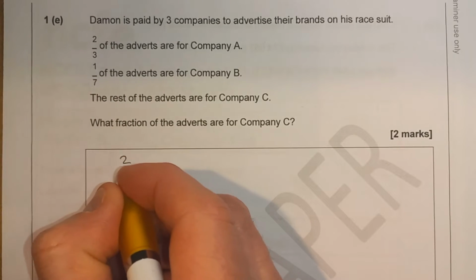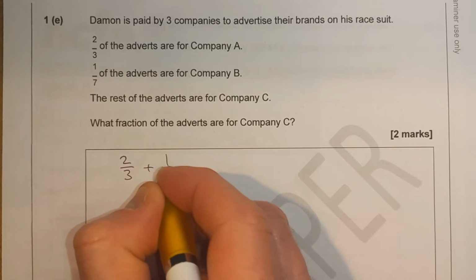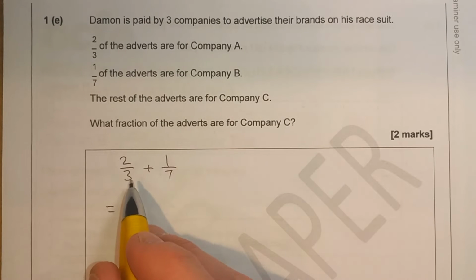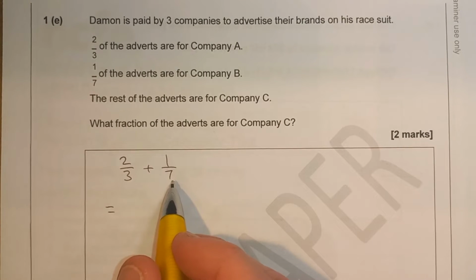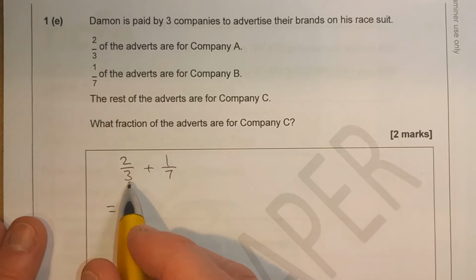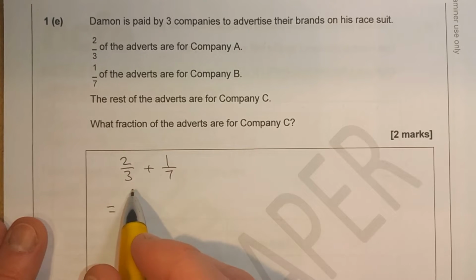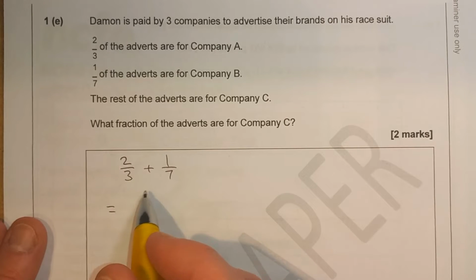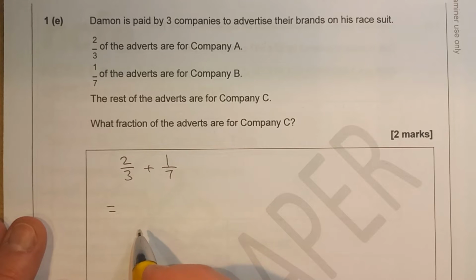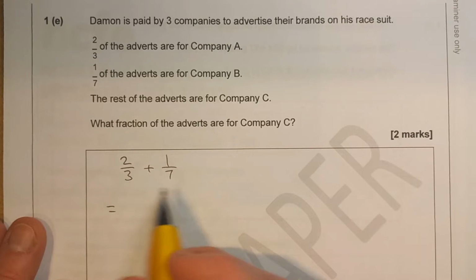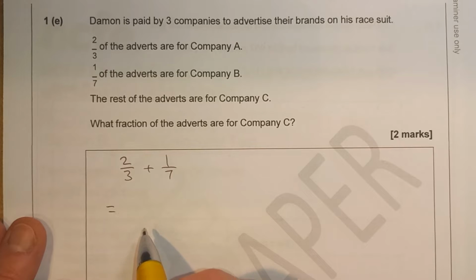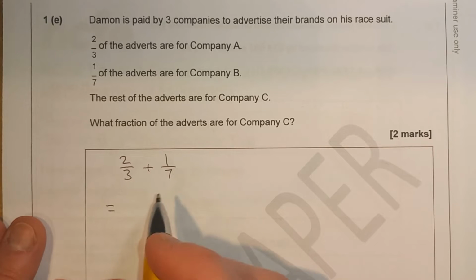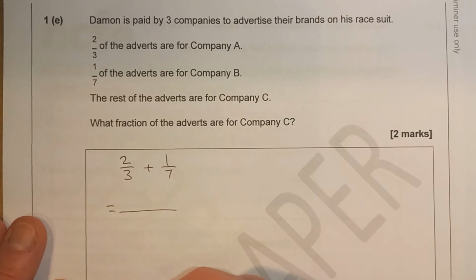So the first thing we want to do is add the 2/3 plus the 1/7. Well, we can't add fractions unless the denominators are the same. So we first say, are they the same? No, they're not. Does one denominator go into the other? Well, 3 doesn't go into 7, not without a remainder anyway. So we're going to need to change the denominator on both of them. We want a number that 3 and 7 both go into, so a common multiple, a number that's in the 3 times table and the 7 times table. And the easiest way to do that is to multiply them together.